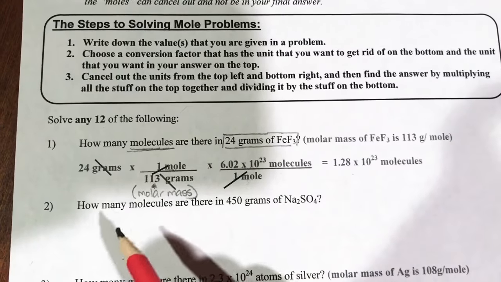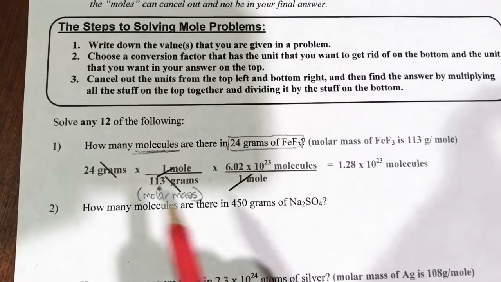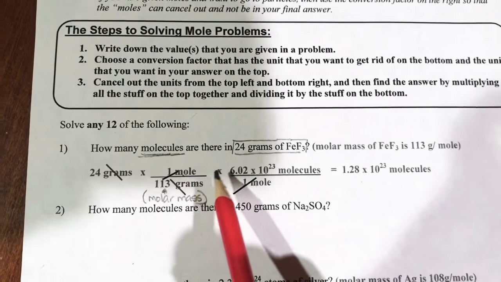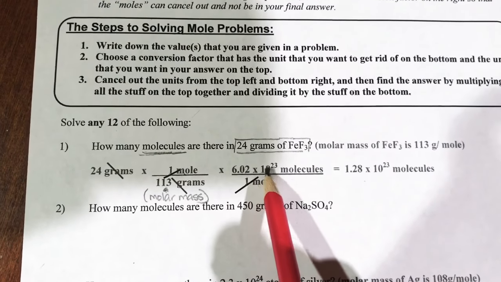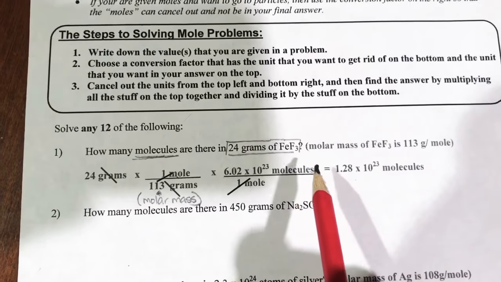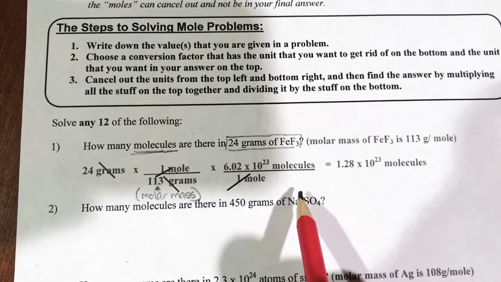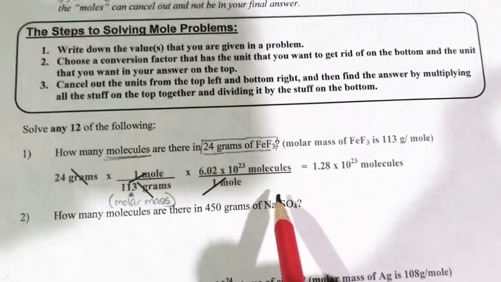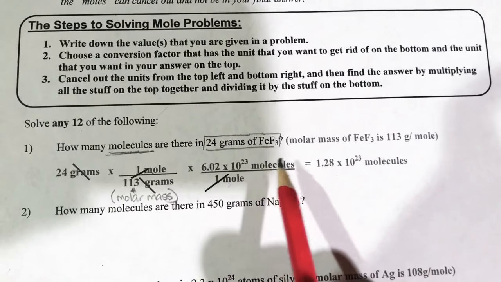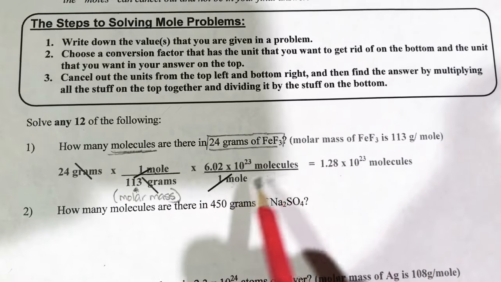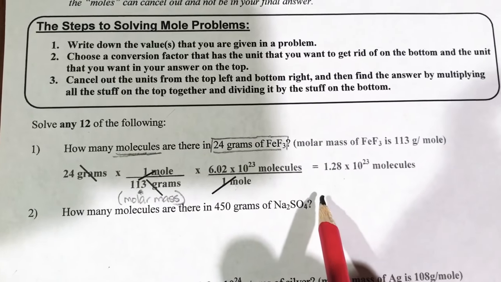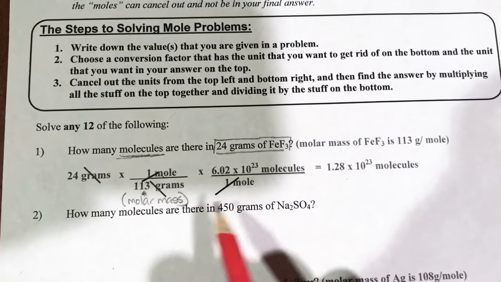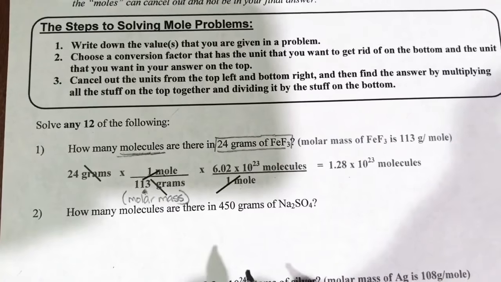In order to actually solve this problem, you do like you did before. We're going to multiply completely across the top. So 24 times 1 times 6.02 times 10 to the 23rd. And then you're going to divide by the bottom. Some people like to tell you that you need to multiply across the top, get a subtotal, multiply across the bottom, get a subtotal, and then divide. Because of order of operations, you have to do the multiplication down here on the bottom first, and you may not always have a 1.